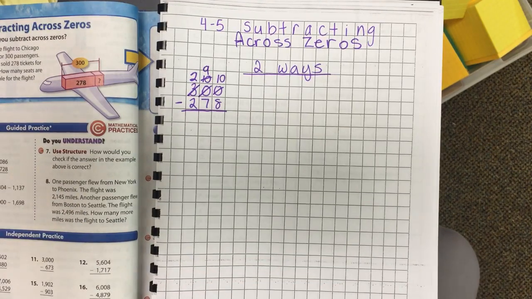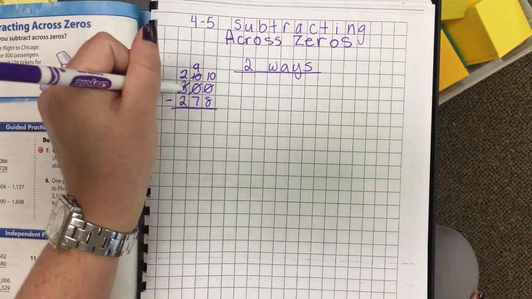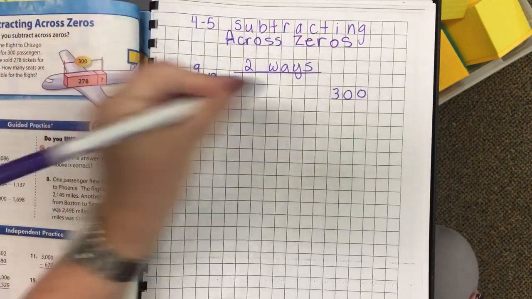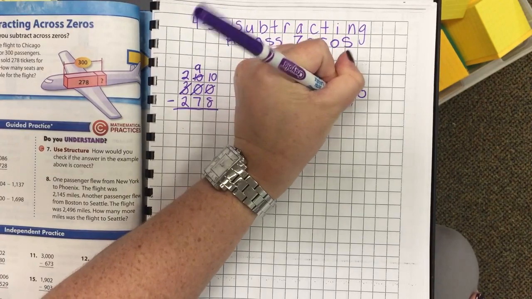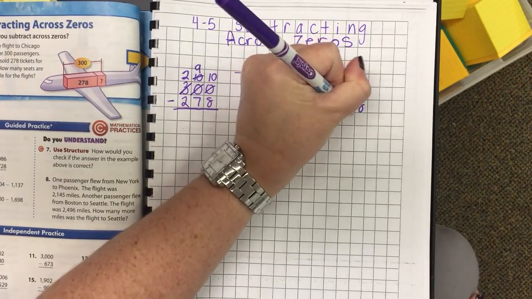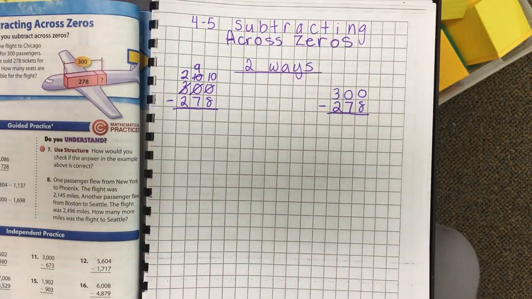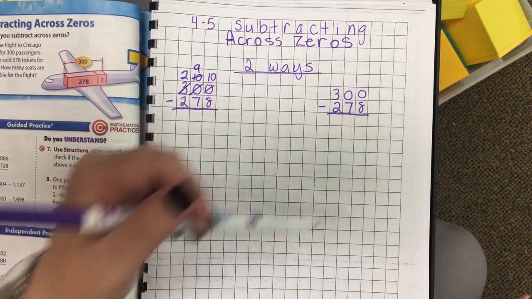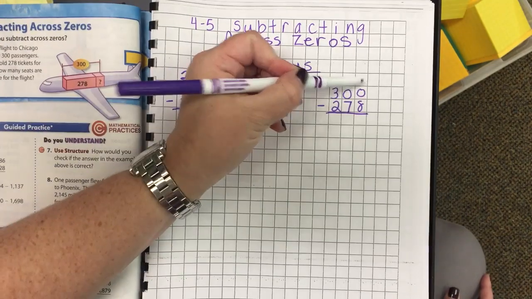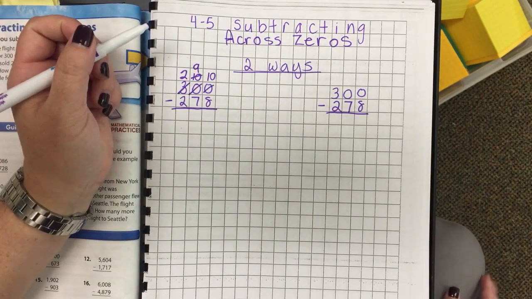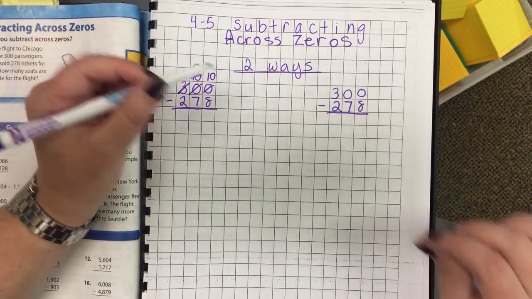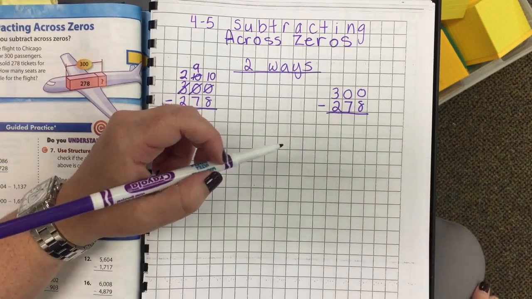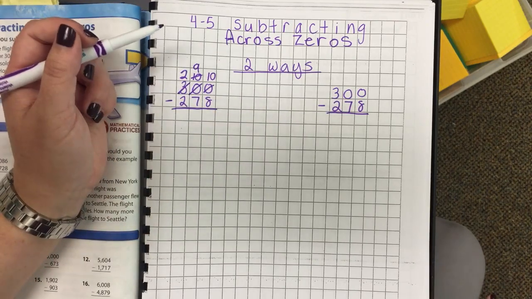So this is one way to do it. Here's the second way to do it. Once again, I have 300 minus 278. Now, this time, all I have to remember is the ones place will always have a 10. The ones place will always be the last one because it never gets anything taken out of it. It's always getting it. So it's always going to have a 10. The rest of it is going to go down 1.